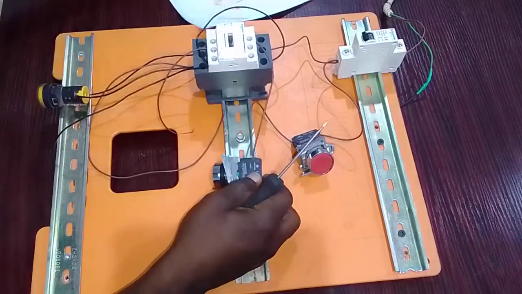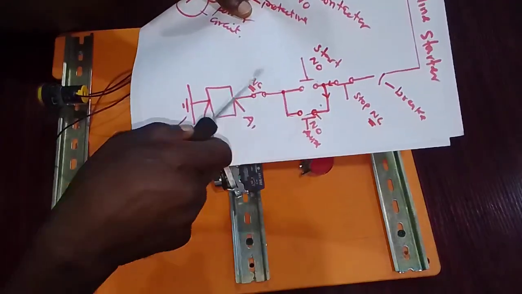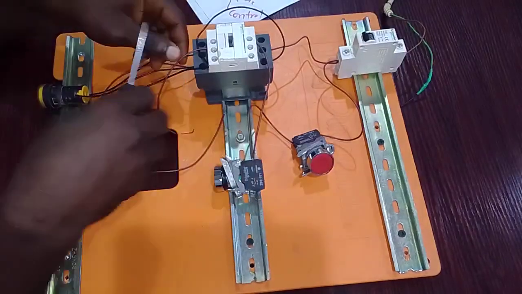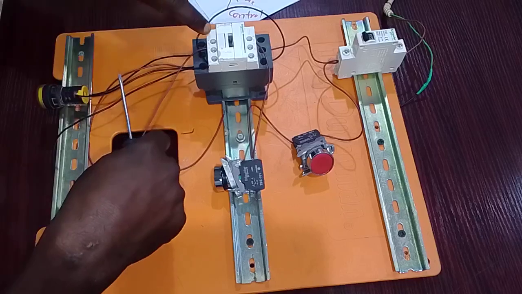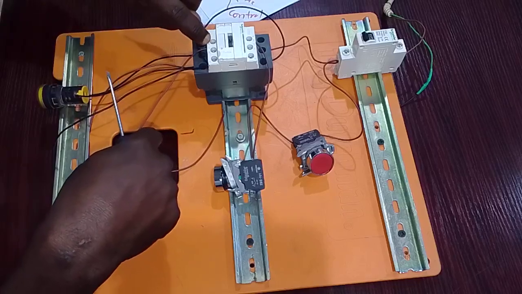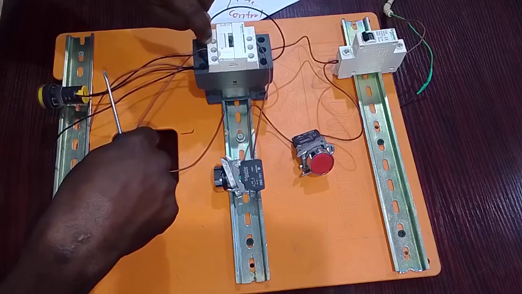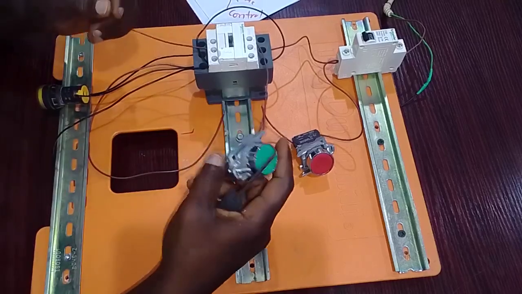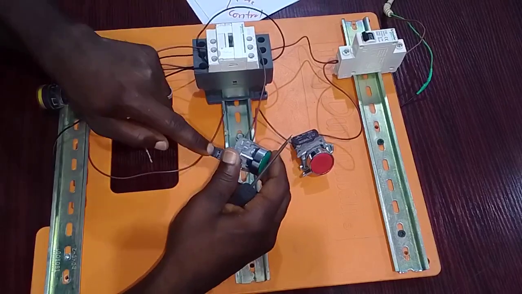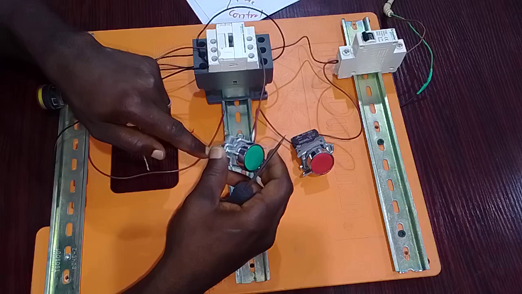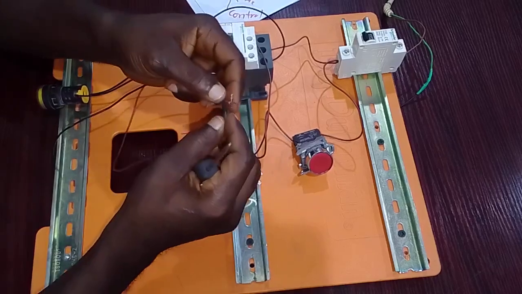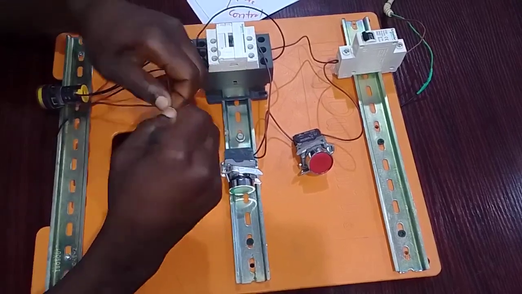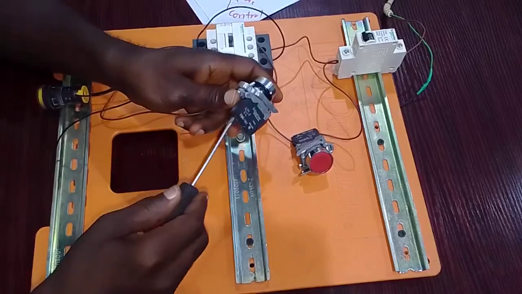We have a branch at the input side. We also have a branch at the output side of the start push button. So the output of the normally open contact and the contactor will be connected to the output of the start push button. We have a branch here, which will be connected to this other terminal.